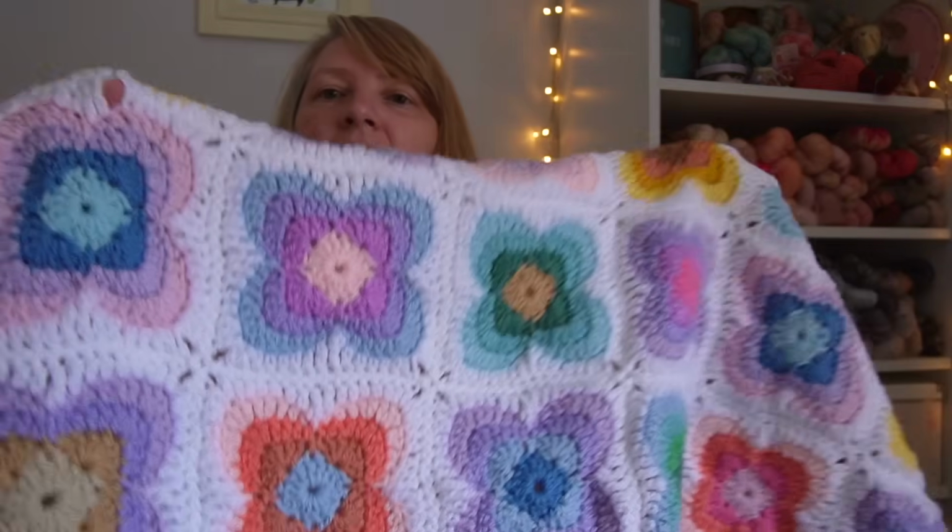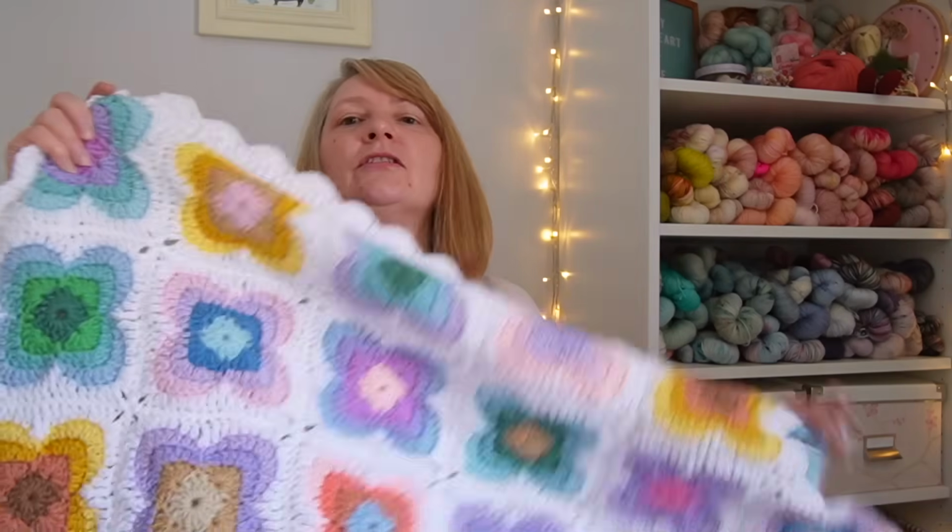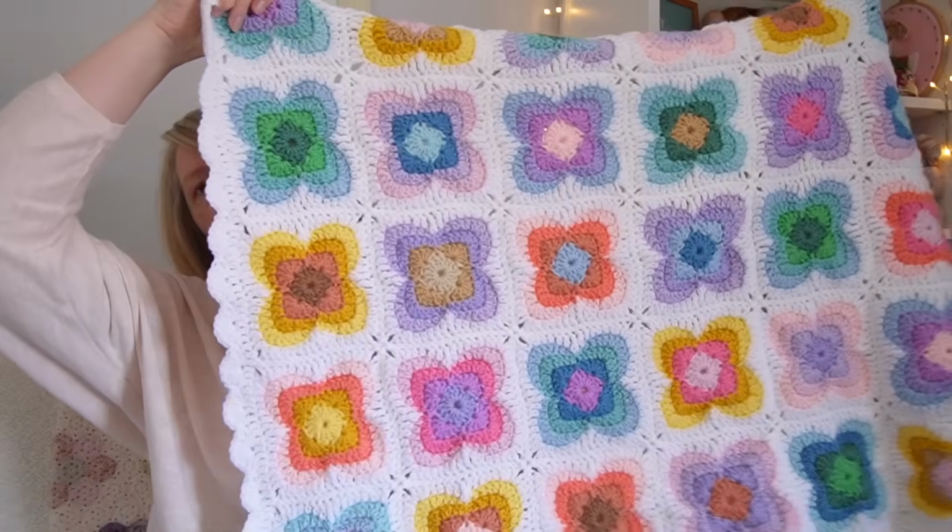And I've got a big box, I'm just looking at it, it's just down here. I've got a big box full of Lovecraft's, what's it called? Paintbox Aran. Paintbox Simply Aran. And I've got a whole load of colours, almost entirely single skeins of all different colours. So this was to try and eke through that stash, because I don't really find myself using acrylic yarns that often anymore.